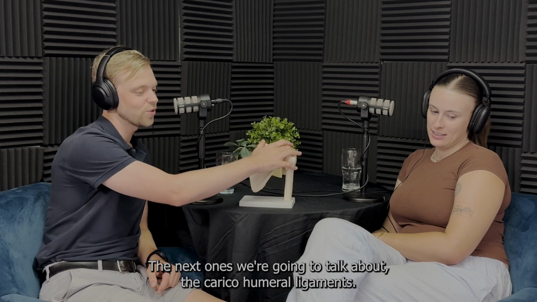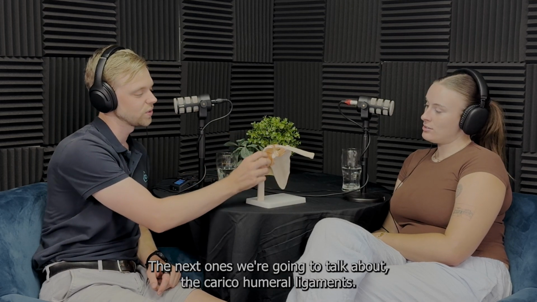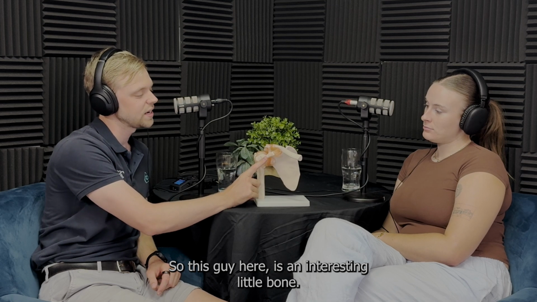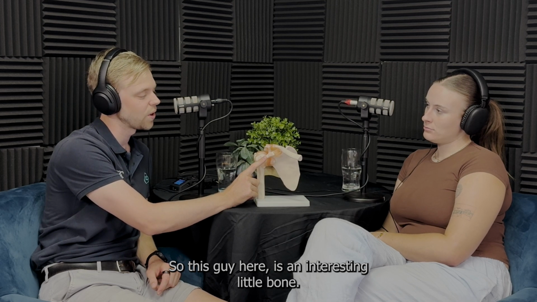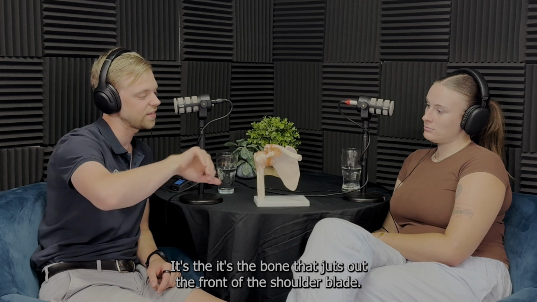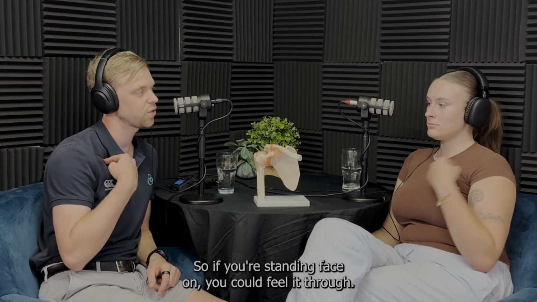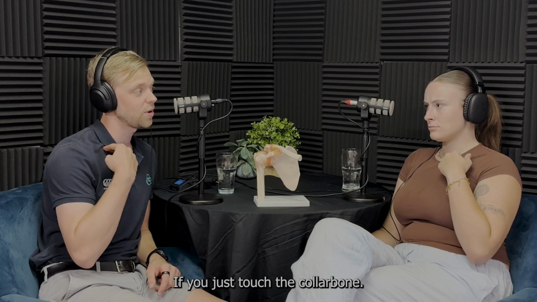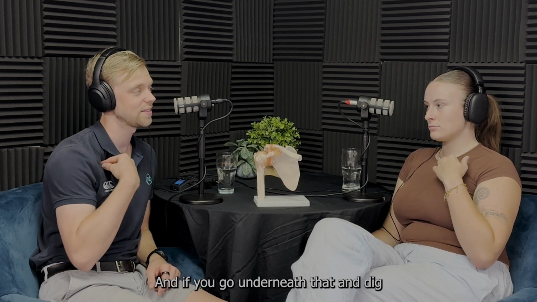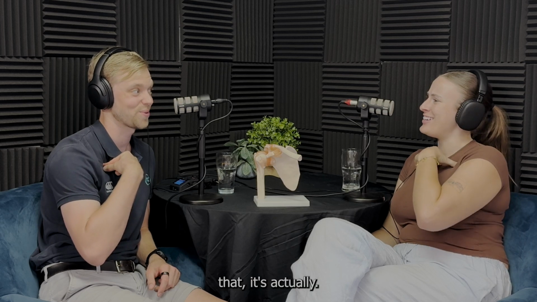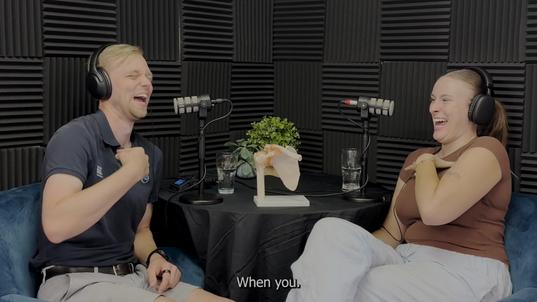The next ones we're going to talk about are the coracohumeral ligaments. So this guy here is an interesting little bone. It's the bone that juts out the front of the shoulder blade. So if you're standing face on, you could feel it if you just touch the collarbone, and go underneath that and dig quite hard, that hurts, through your pecs. Went to the gym yesterday.